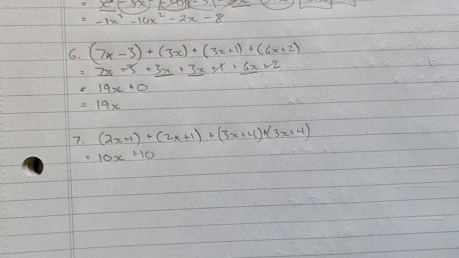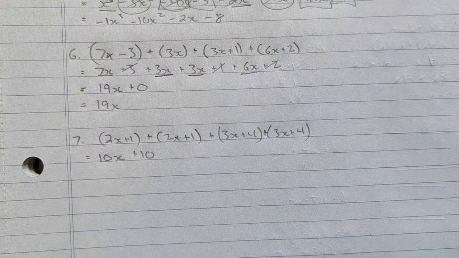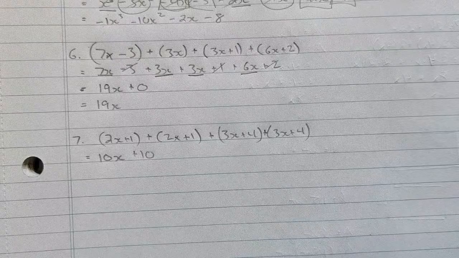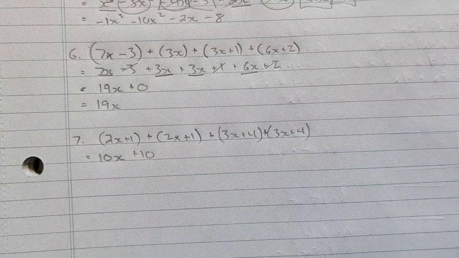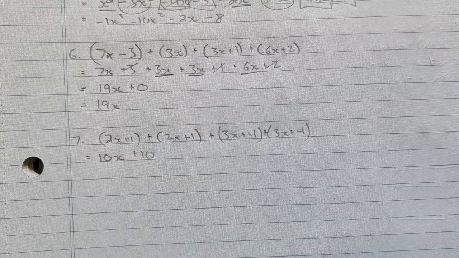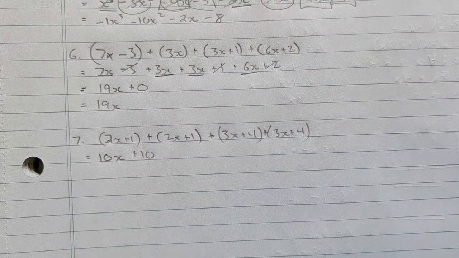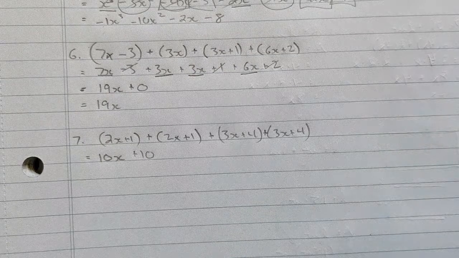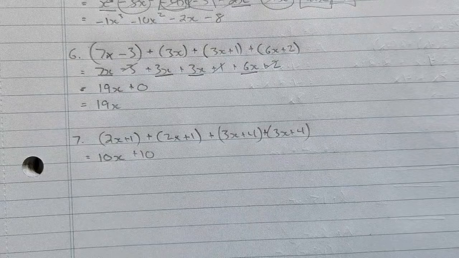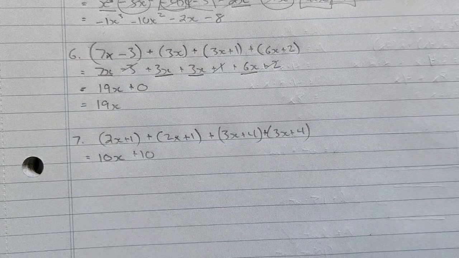Next week, we'll take a look at multiplying a polynomial by a monomial, and then we have one more after that on just working with solving equations, and we'll be done our year. The end's coming soon.